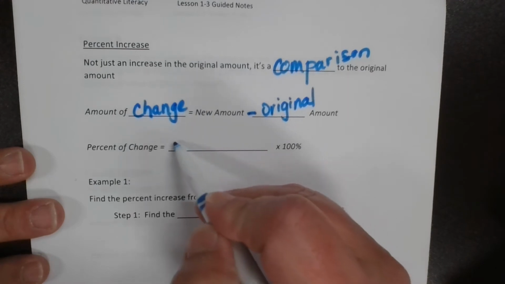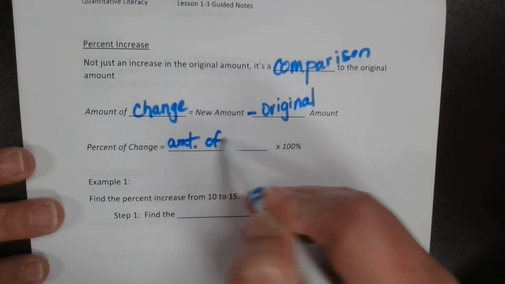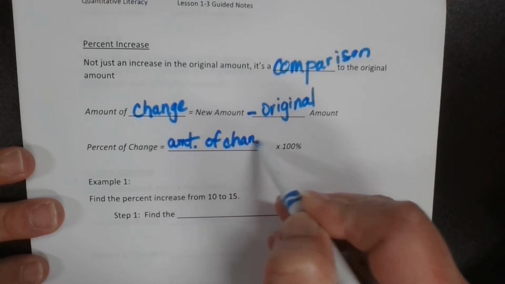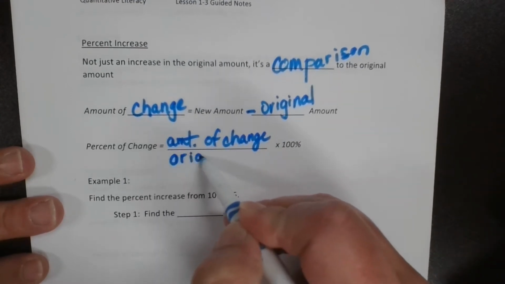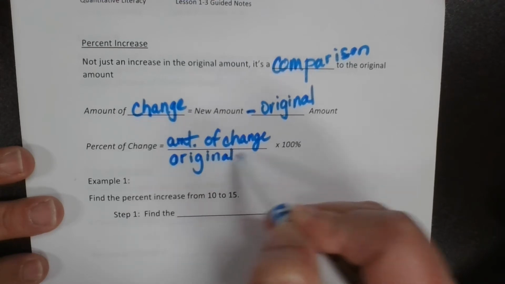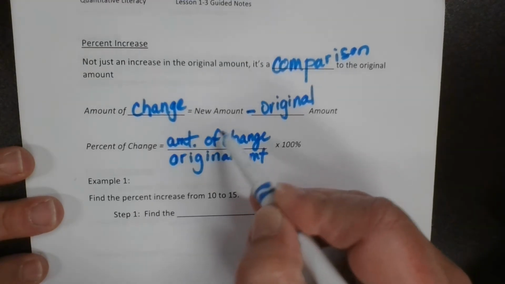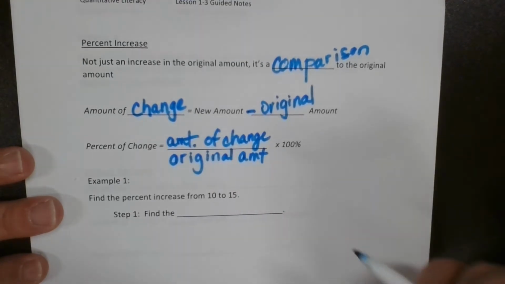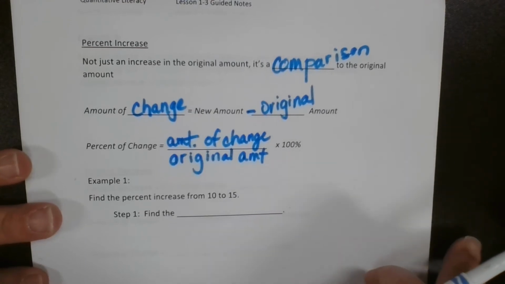There is a formula to find the percent of change. You take the amount of change, I'll abbreviate here a little bit, the amount of change, divide that by the original amount, and then multiply that number by 100. And that'll give you the percent of change.